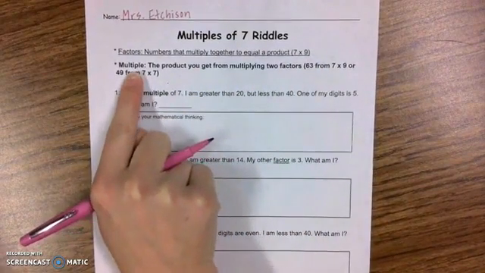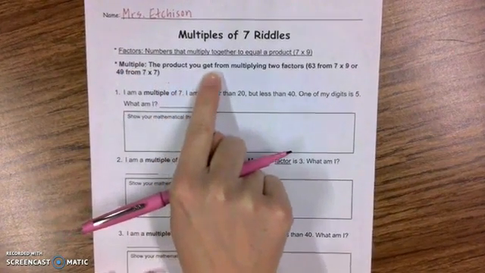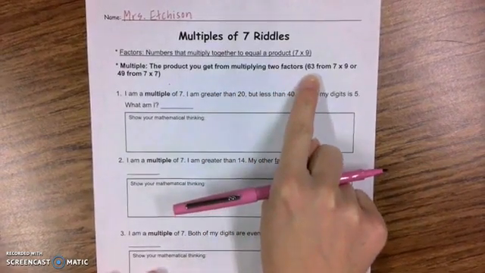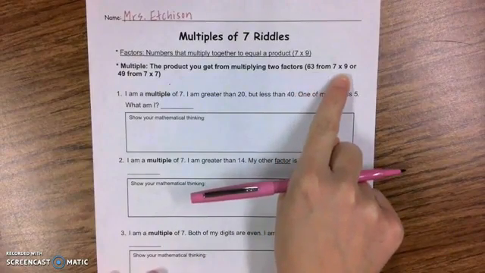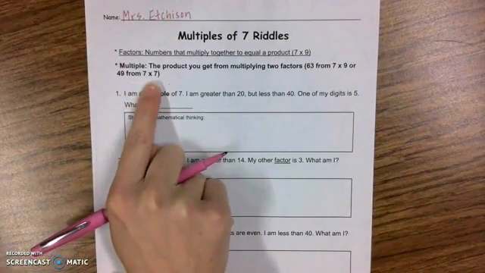The second reminder is of the term multiple. We also learned that a multiple is the product that you get from multiplying two factors. So one example of a multiple would be 63, and I got that from doing 7 times 9. Another example would be 49, and I got that from doing 7 times 7.